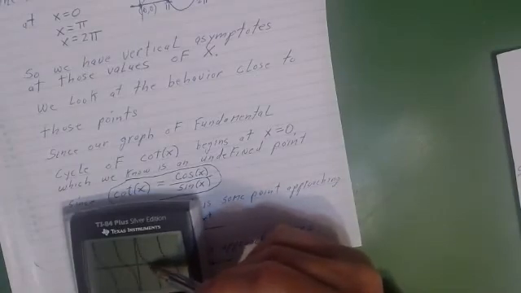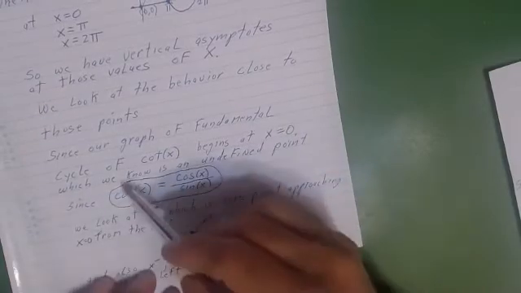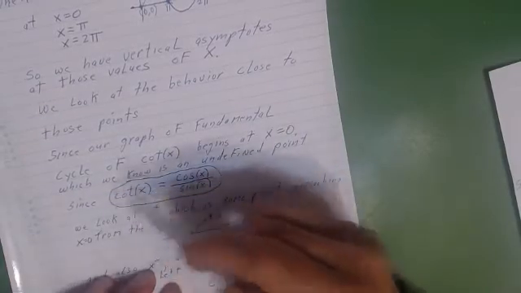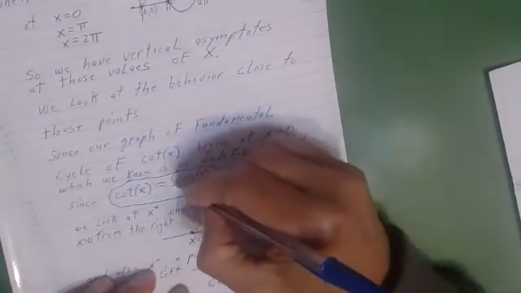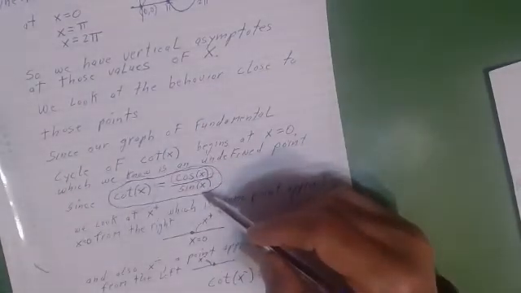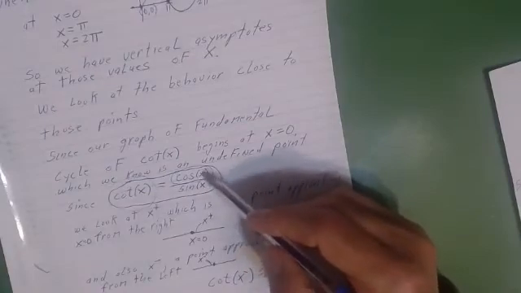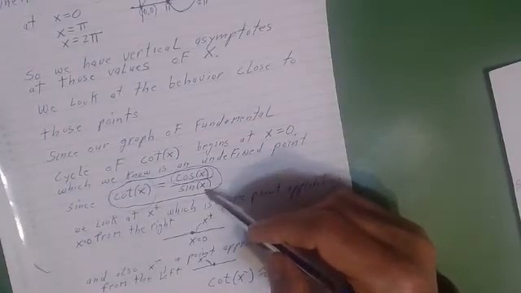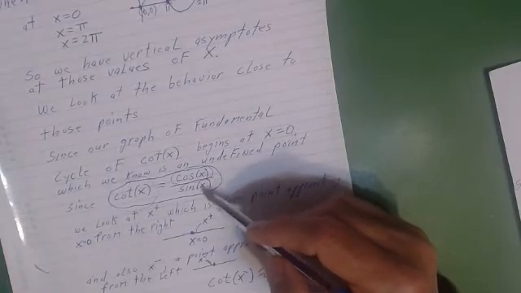So the y value is 0. Where is it that the y values are 0? Well, it's when this function's 0. And when's that going to be? It's when this is 0, right? Because the way sine and cosine work is they're not 0 at the same place because they're different in phase. So they're never 0 in the same place.